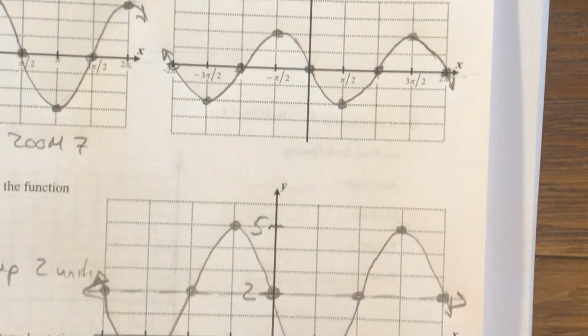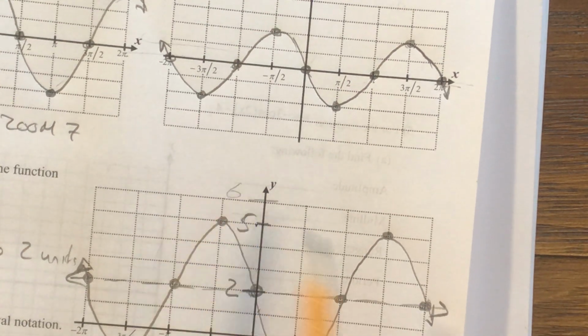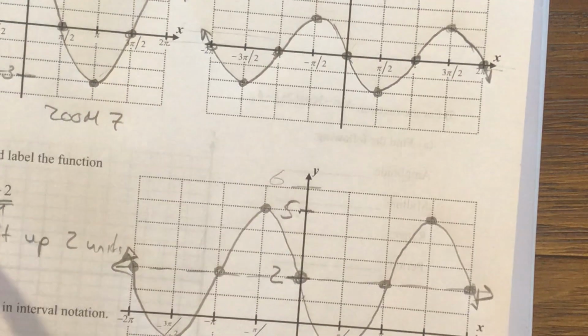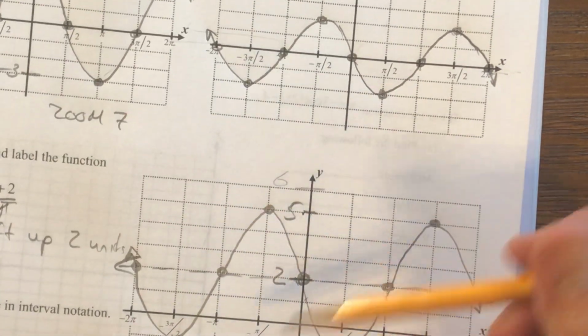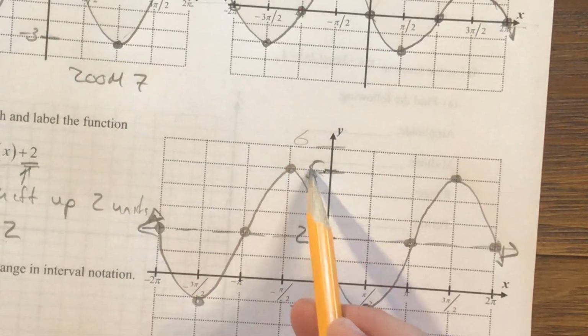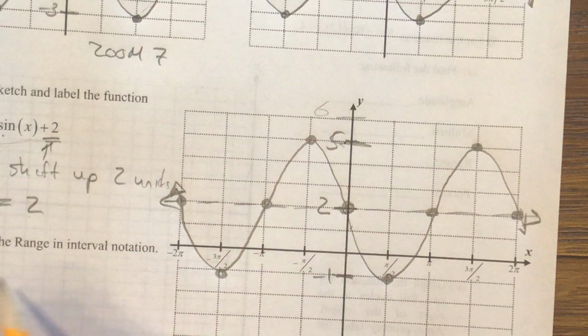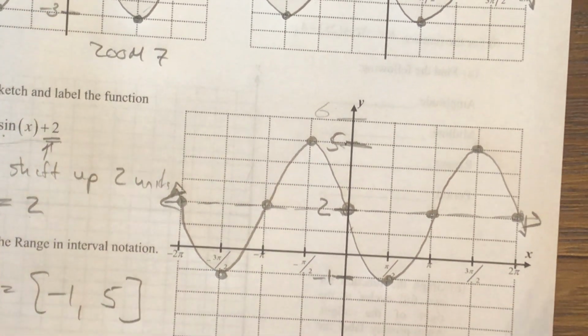Now, if you want to put this on your calculator, you can. You just might have to change your window, go up a little higher. You got to make it go up to 6. So you have to adjust your window a little bit, but you can see this. You can graph this on your calculator. Hit zoom 7 and maybe just scooch it up higher to 6 so you can see the wave. All right, what's the range? The highest was 5, the lowest was -1, so that's it. -1 to 5 was our range.